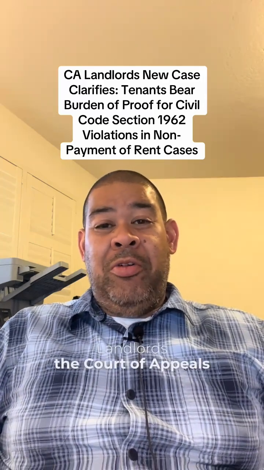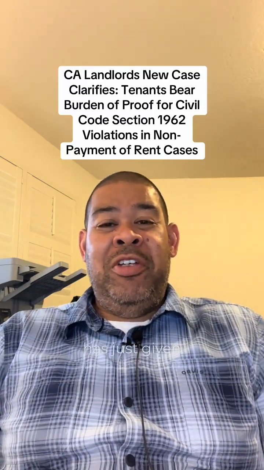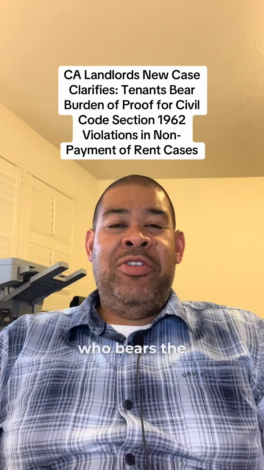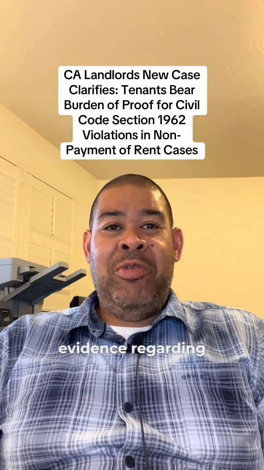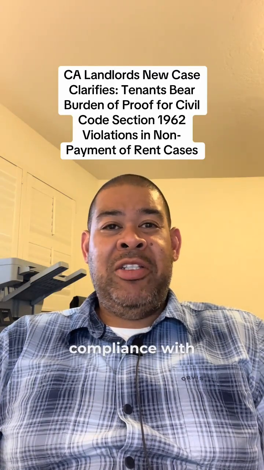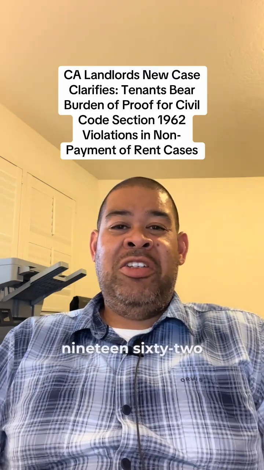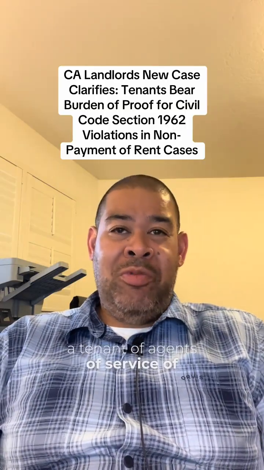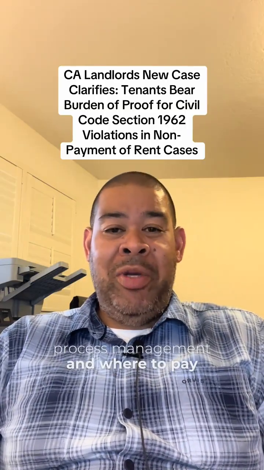Landlords, the Court of Appeals has just given us a decision that gives us guidance about who bears the burden of producing evidence regarding a landlord's compliance with Civil Code Section 1962 regarding notifying a tenant of agents of service of process, management, and where to pay rent.